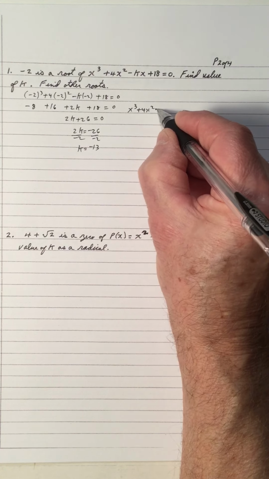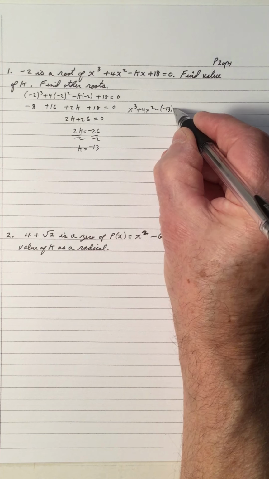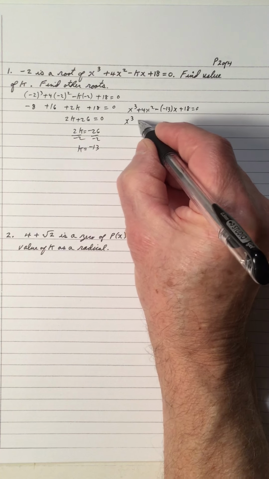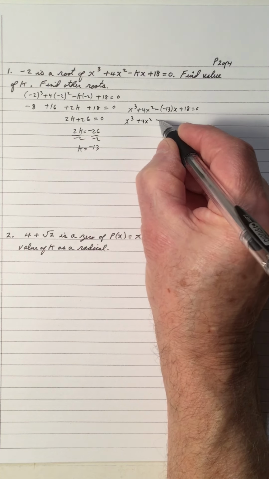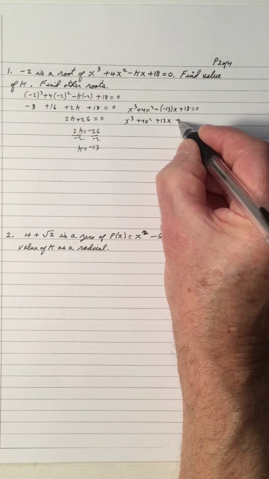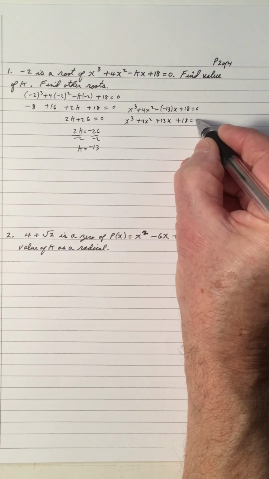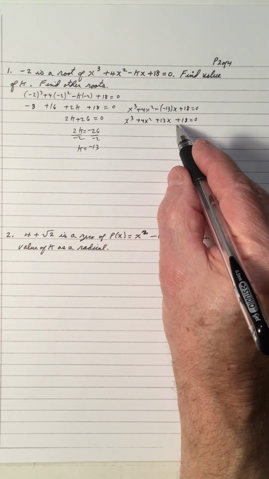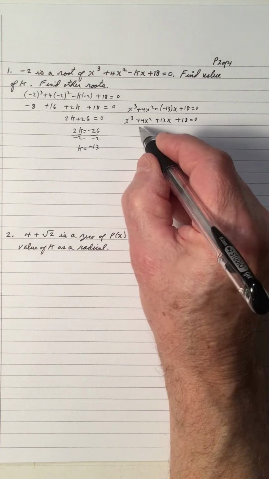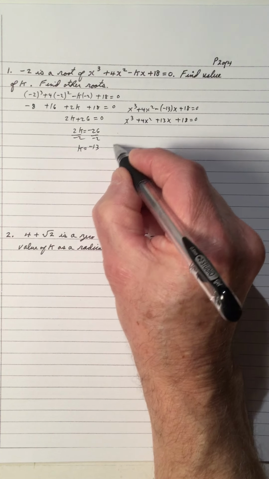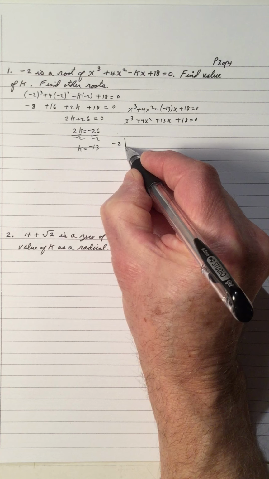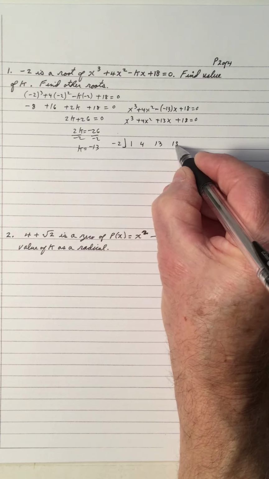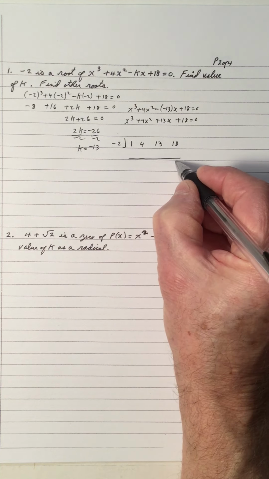So if k is negative 13, we can sub it into x cubed plus 4x squared, and it's a negative of a negative 13x plus 18 equals 0. So x cubed plus 4x squared plus 13x plus 18 equals 0. And it says negative 2 is a root, so let's do synthetic division on the negative 2: 1, 4, 13, 18. I should get a remainder of 0 here.